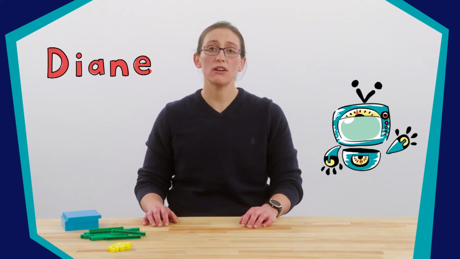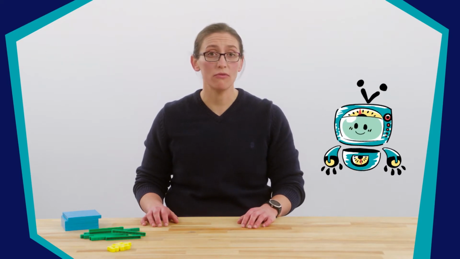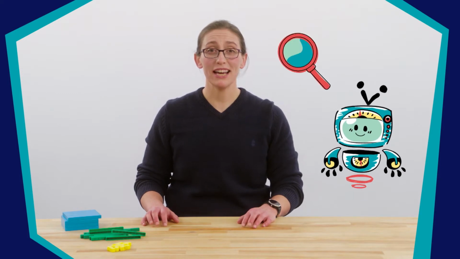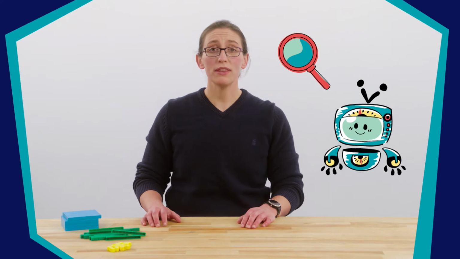Today, we're going to be talking more about the pattern of multiplying by 10. More specifically, we're going to do some detective work about what happens to the place values of digits within a number when we multiply by a power of 10.